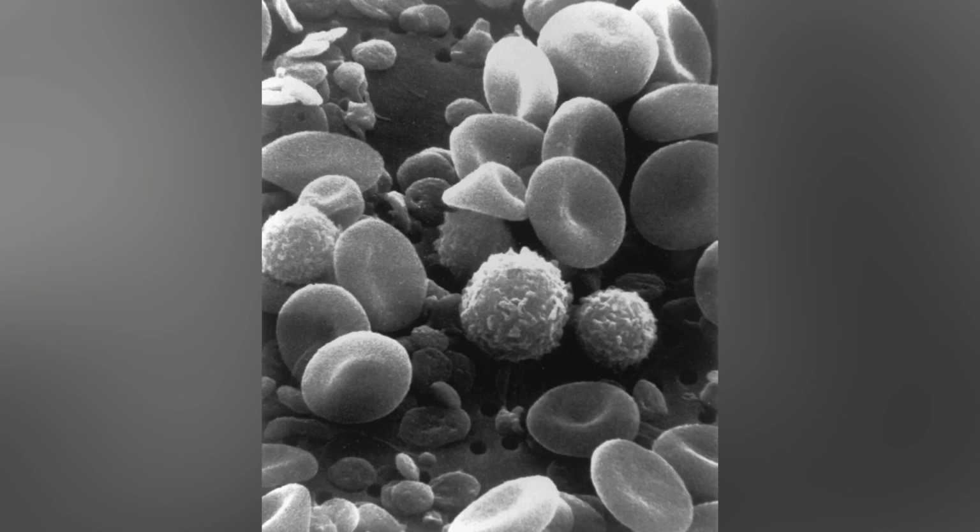An arterial thrombus may partially obstruct blood flow, causing downstream ischemia, or may completely obstruct it, causing downstream tissue death.